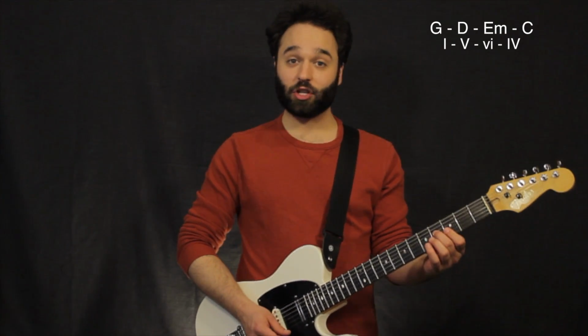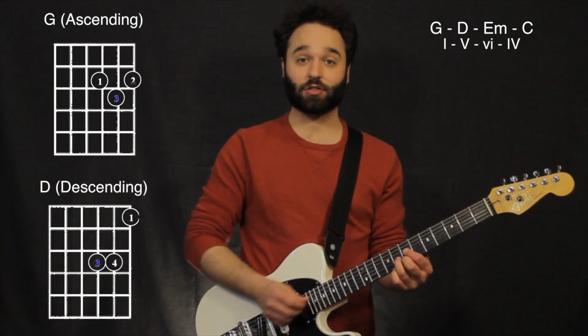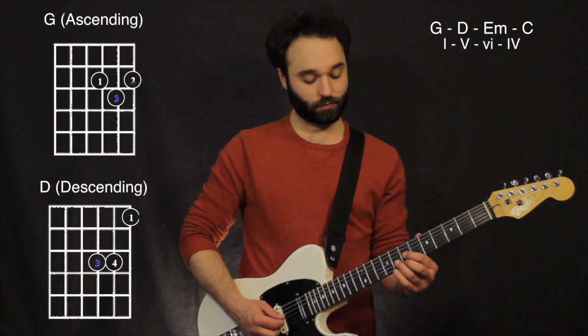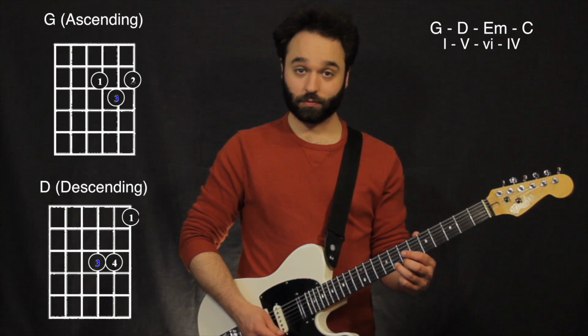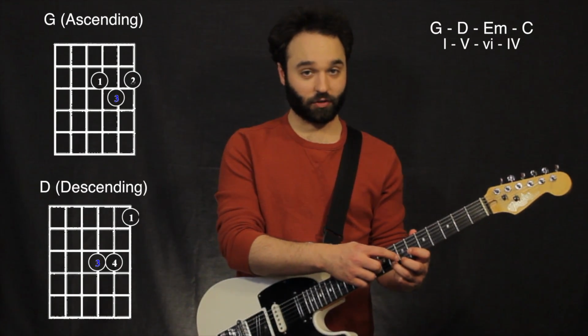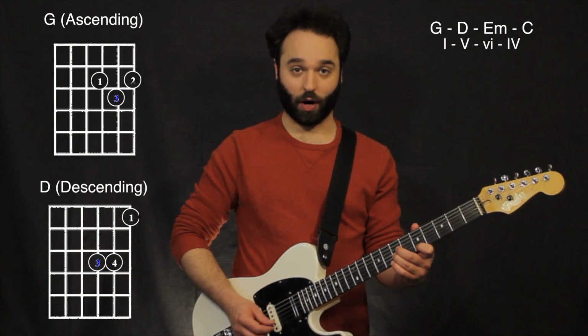So now that I have that G, I start from the next G. That was the first string. This is now the second string. Ascend this one. Now I go to the next scale note. Go back, descend the next D triad.